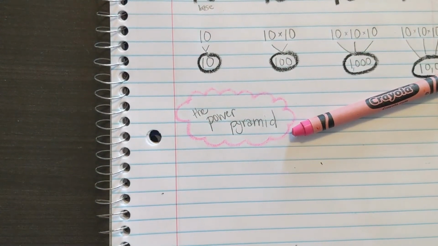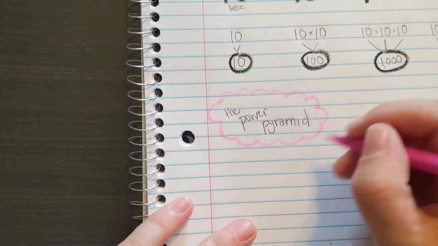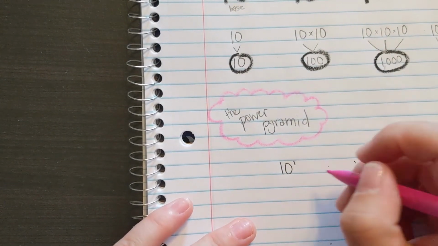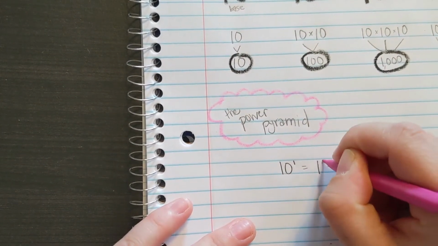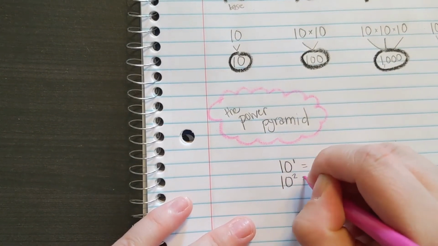So let's go ahead and show me what 10 to the first power was. So again, 10 to the first power. What was that? It was 10. What was 10 to the second power?